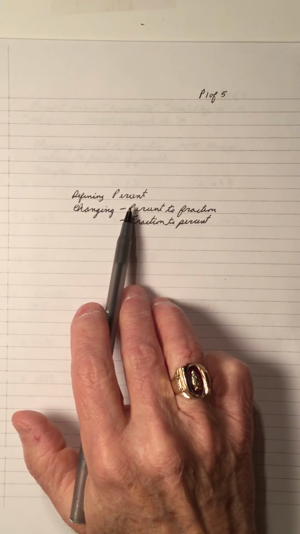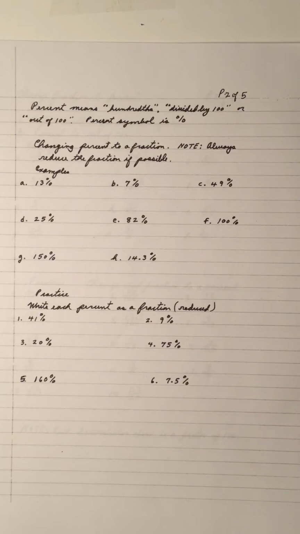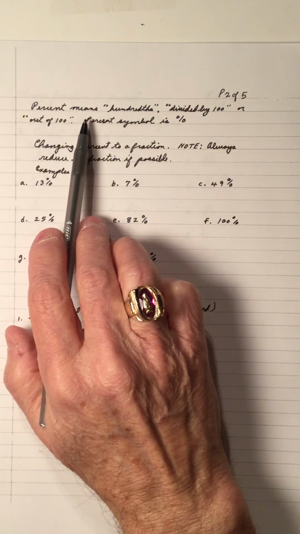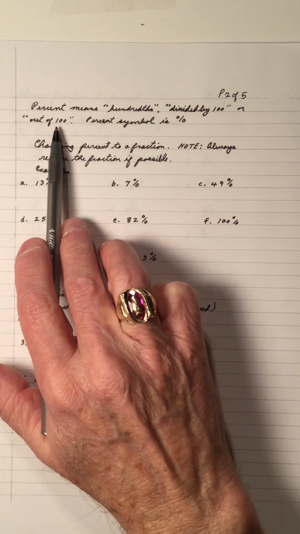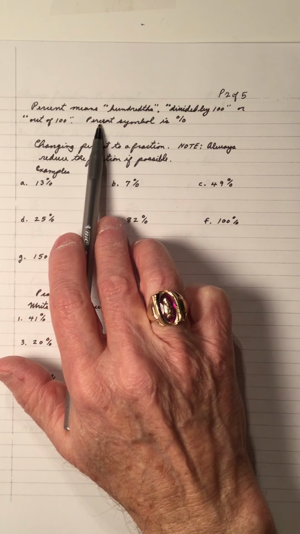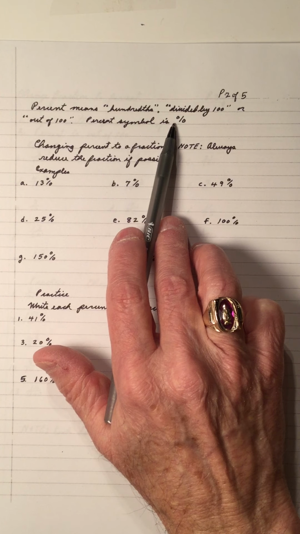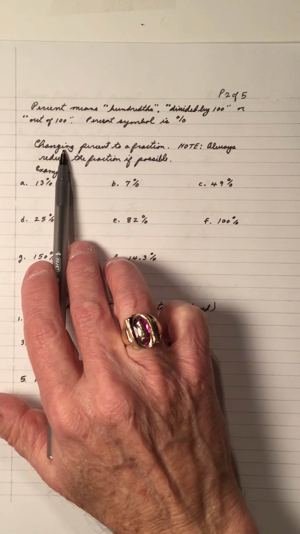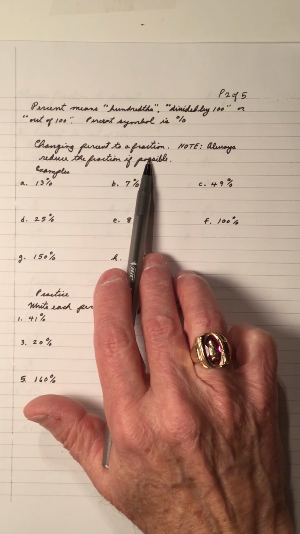This is the first video on percent. It's defining percent, changing percent to a fraction and a fraction to percent. Percent means hundreds, divided by 100, out of 100. The percent symbol is the two zeros with a bar slanted. Changing percent to a fraction, note, always reduce the fraction if possible.